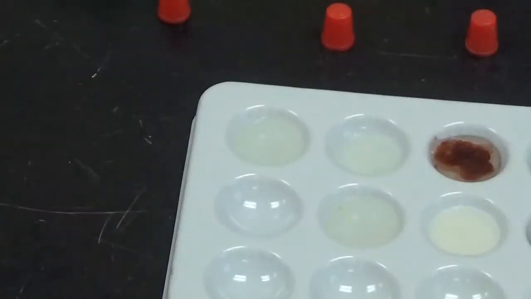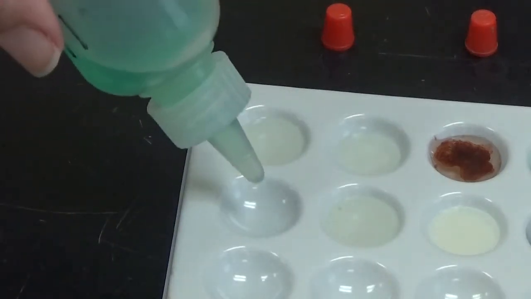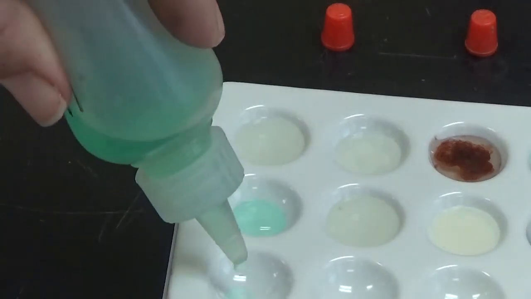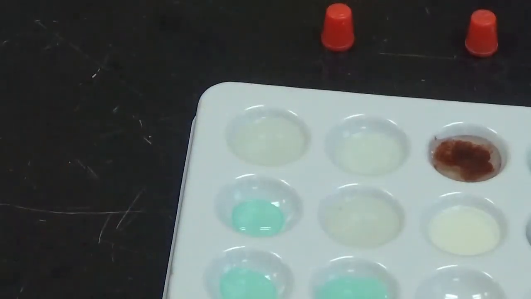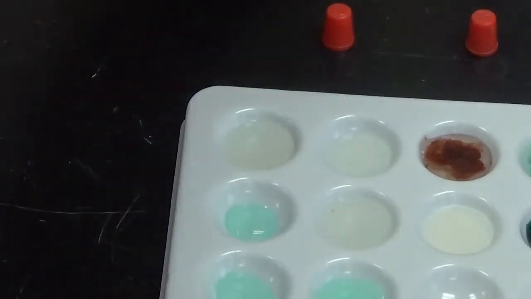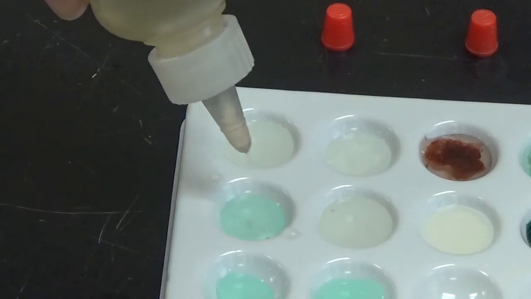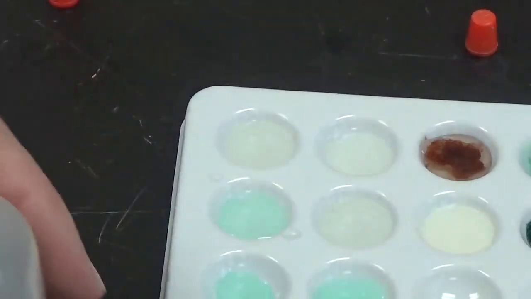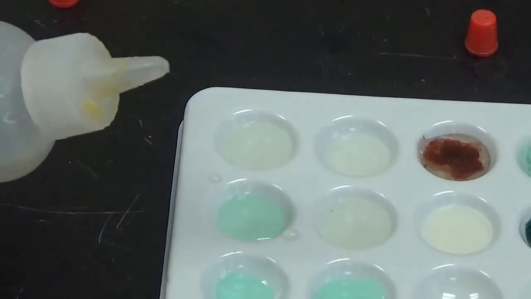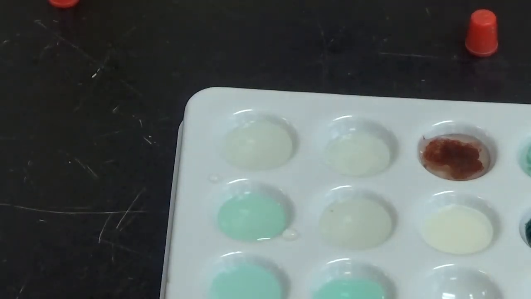So here I have nickel 2 chloride. So I'm going to put nickel 2 chloride in 3 of the wells. 1, 2, and 3. Alright, and to the first well here, I'm going to add potassium iodide. And nothing but a color dilution. So no change. To the next one right here, I'm going to add lead 2 nitrate. And again, nothing going on but a color dilution.